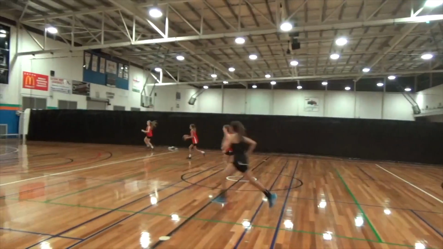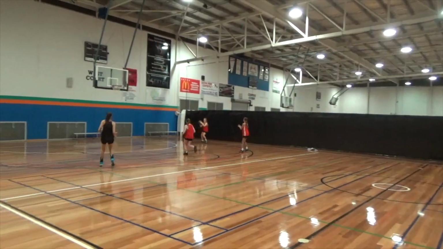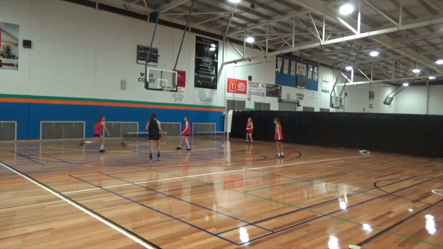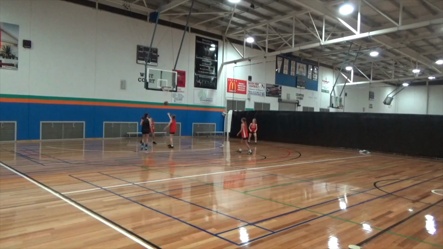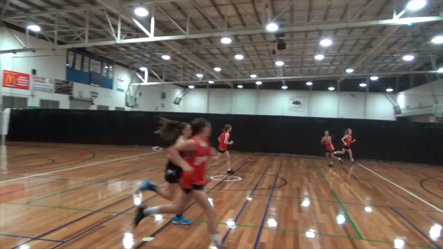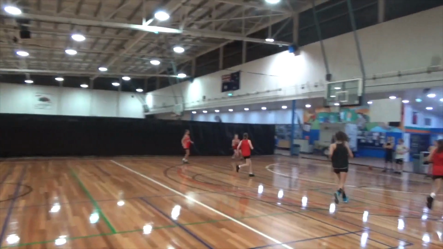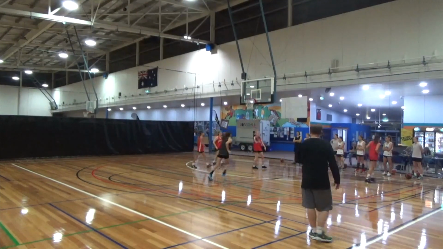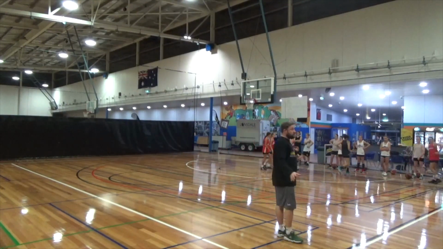And again, it's pretty simple. We get nice and wide. We get really good spacing to kind of go into any offense that we want to try and run in the half court. And it gives us a great opportunity to create those easy transition opportunities, those transition points. Very good, guys. Any questions or anything with that?